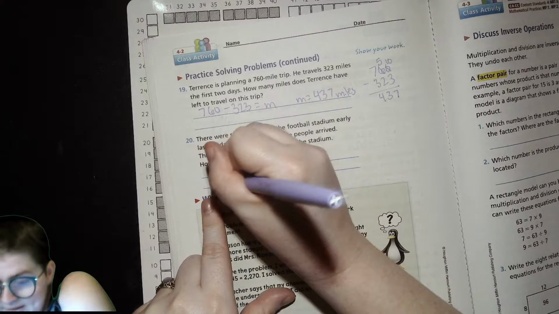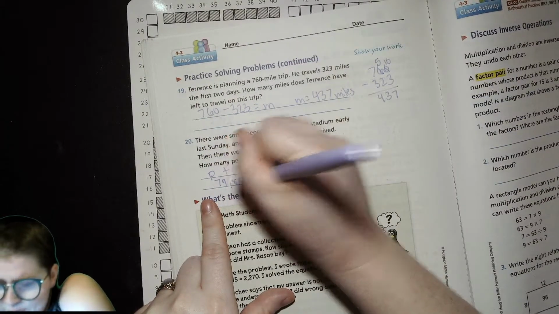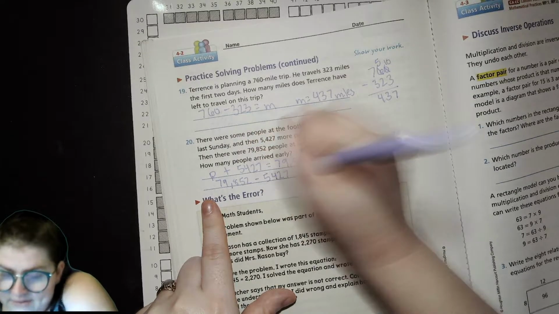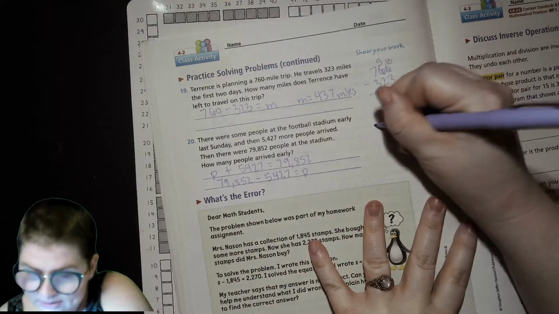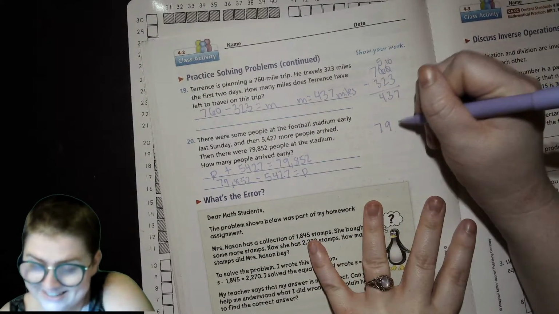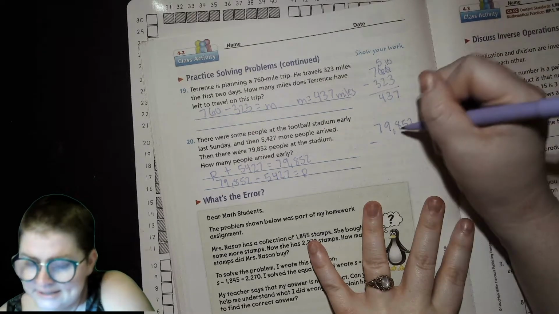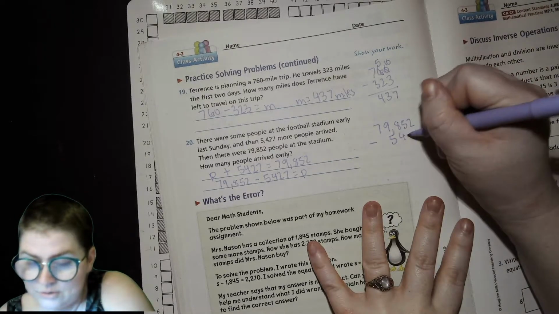So 79,852 minus 5,427, and that'll equal P. So let's do it. 79,852 minus 5,427.